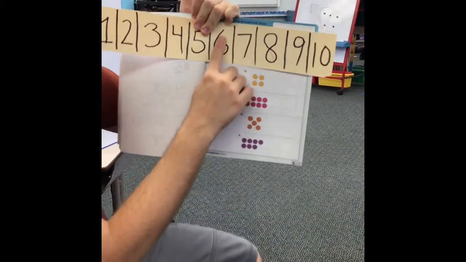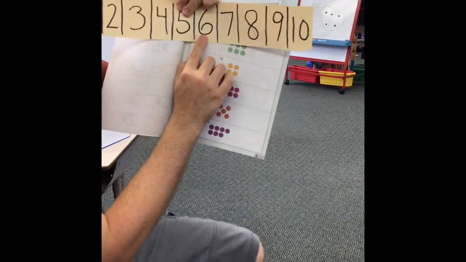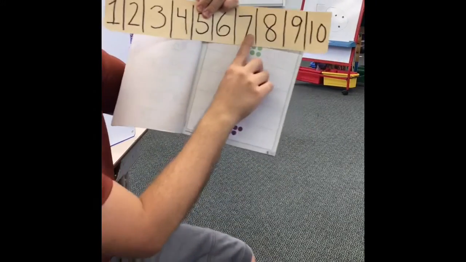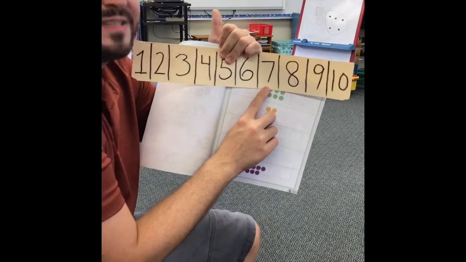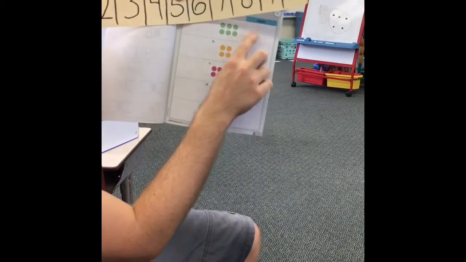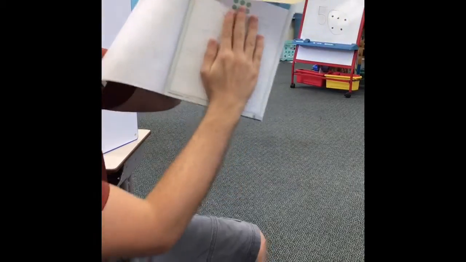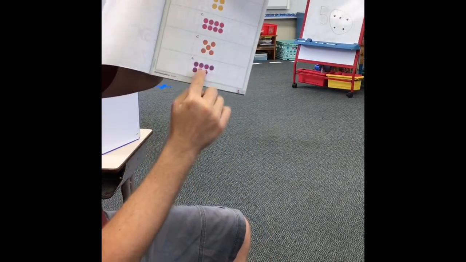So if I'm on 6 right here, it says start at 6. Anything more is going to be over here. It's going to be a bigger number. So 7, is that more than 6? Yes, it is. Could you draw 7 things right here and be correct? Yes, you absolutely can. So over here on this side, you're going to look what numbers you have here.